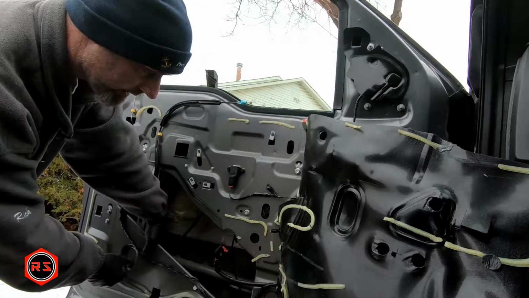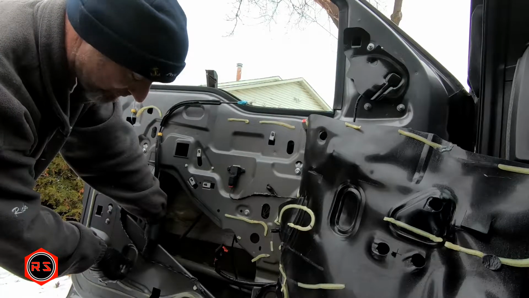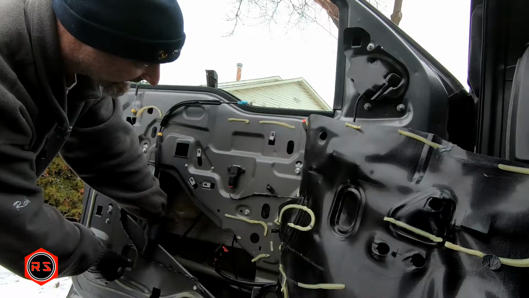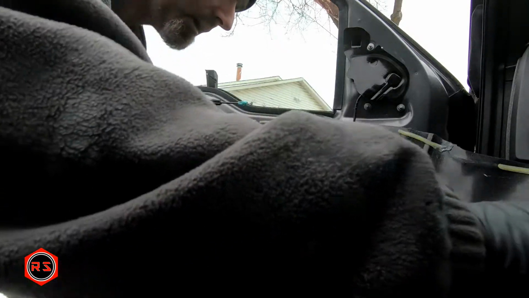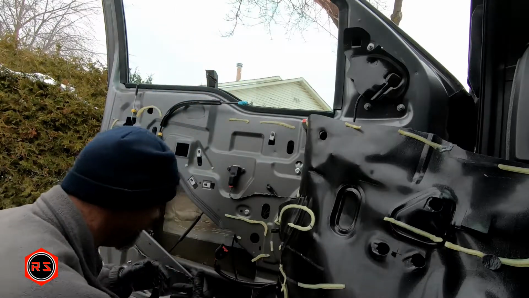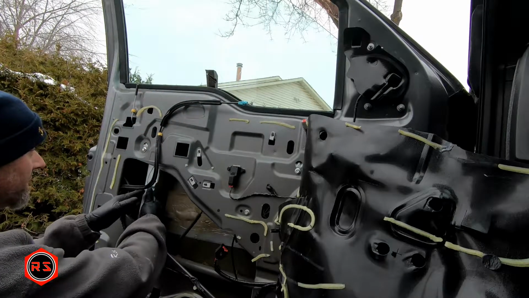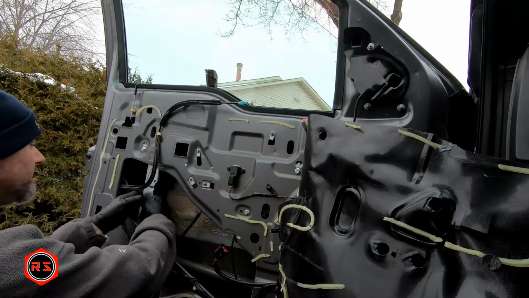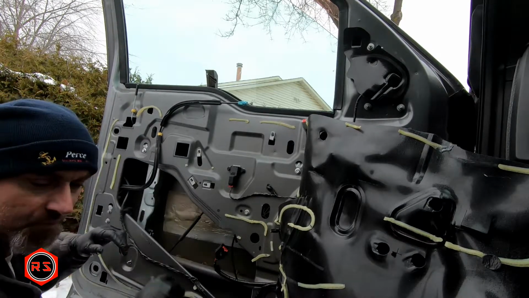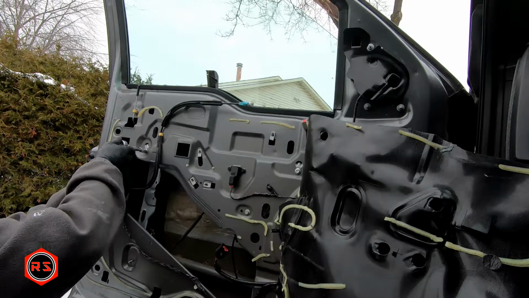It's wiggling a lot, and I'm trying to not make any hard move or knock the door if I can avoid it, so the window doesn't come loose. Put more in there.